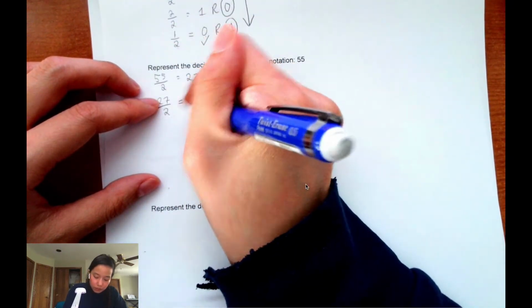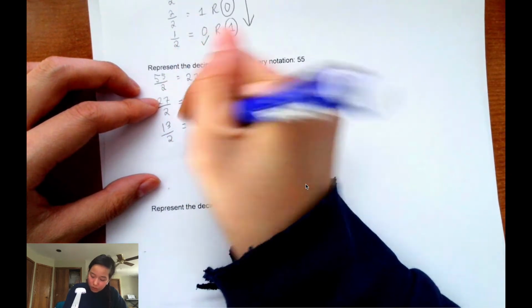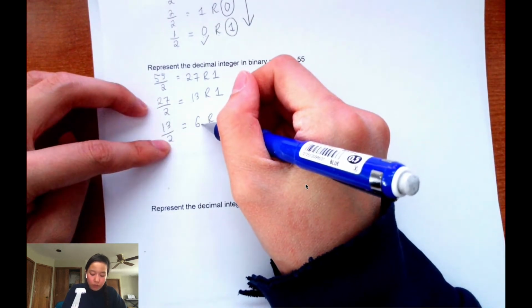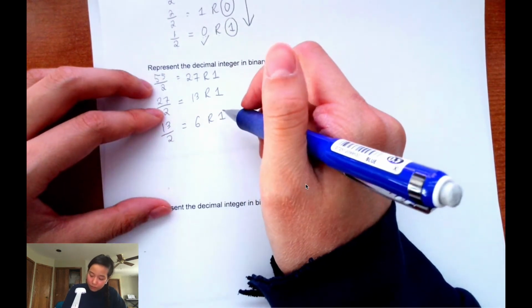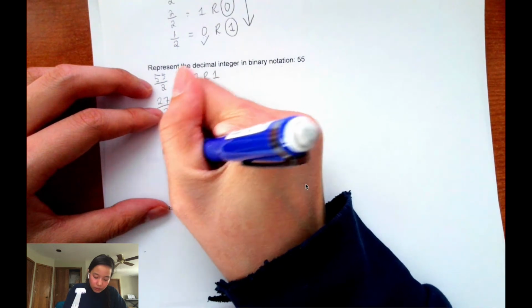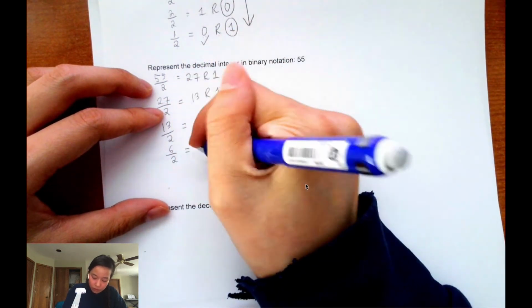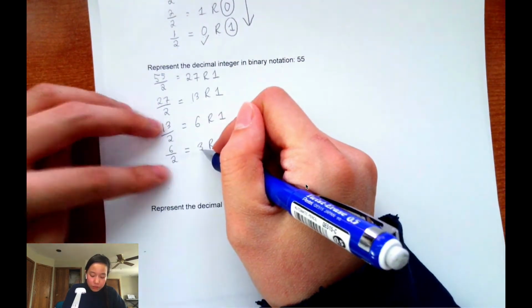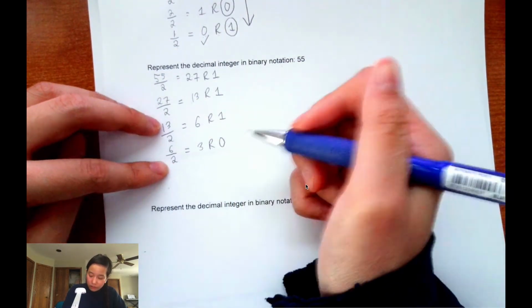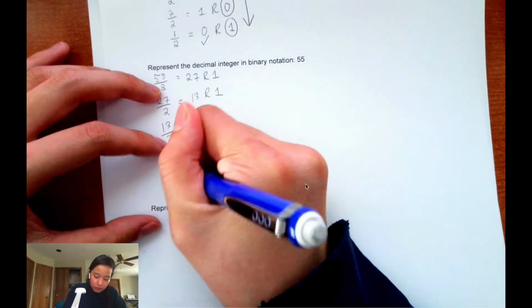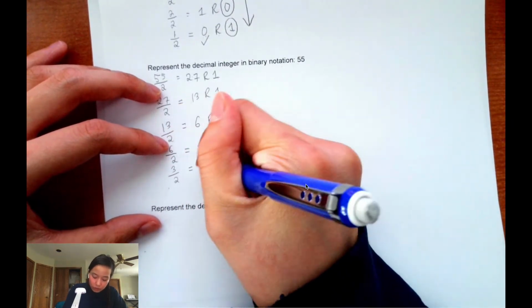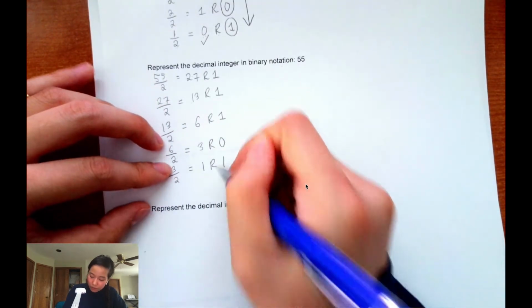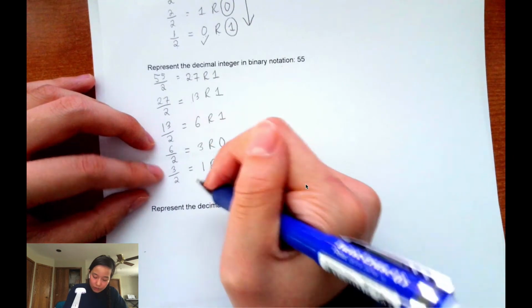And then you take 13 divided by 2, and you get 6, remainder 1. I know this is true because 6 times 2 is 12. 12 plus 1 is 13. And then you take 6 divided by 2, and you get 3, remainder 0. I know this is true because 3 times 2 is 6. 6 plus 0 is 6. And then you take 3, divide that by 2, you get 1, remainder 1. 1 times 2 is 2. 2 plus 1 is 3. So that's correct.